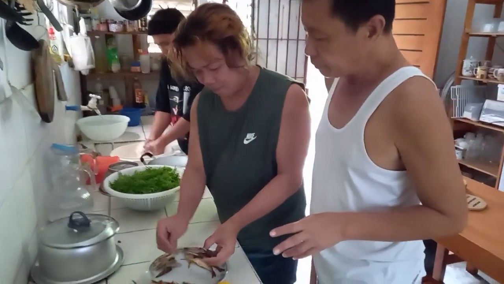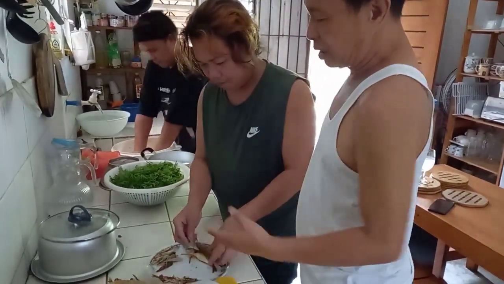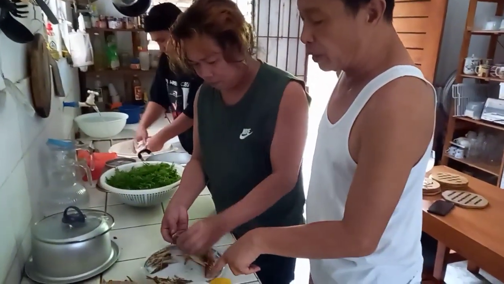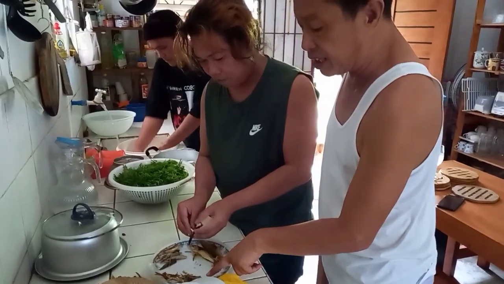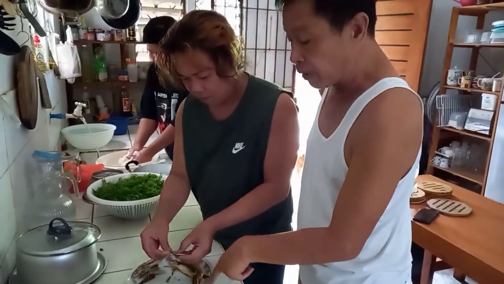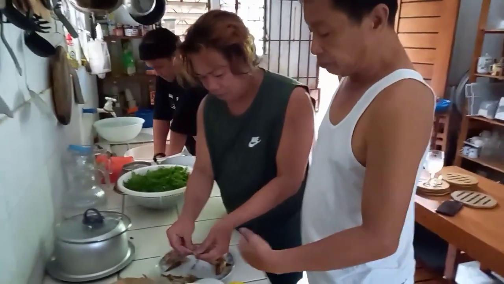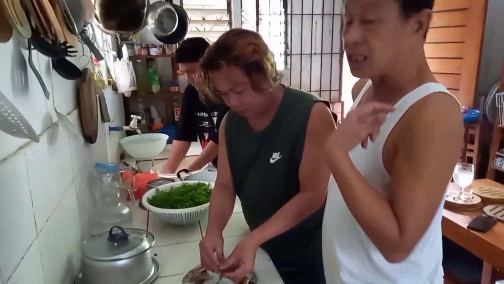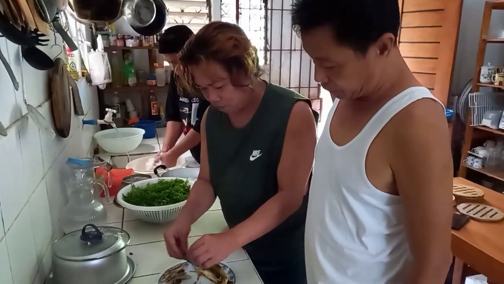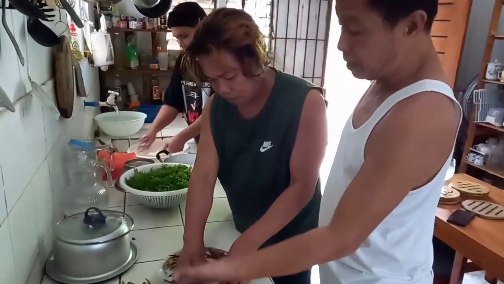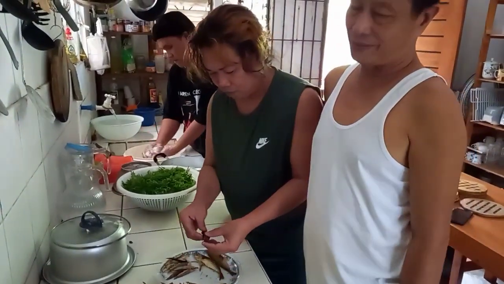And we're going to include this in cooking the pako or the fern. We are going to include also at the same time the head of the smoked fish. In our term, this is known as tinapa. But in English, it is called smoked fish. So we bought this in the market to be included in our cooking.